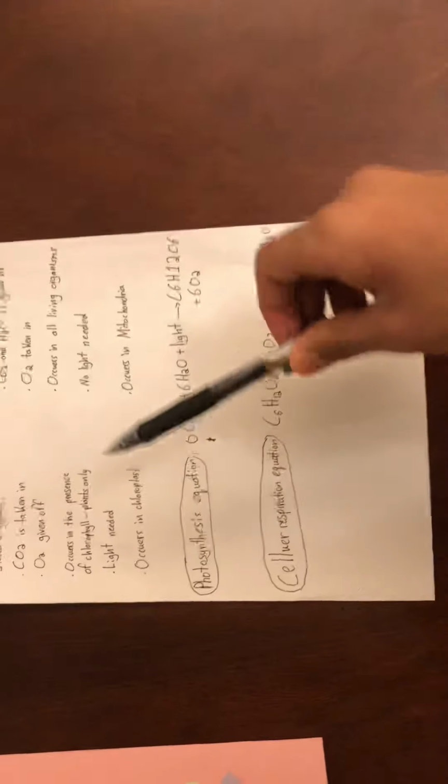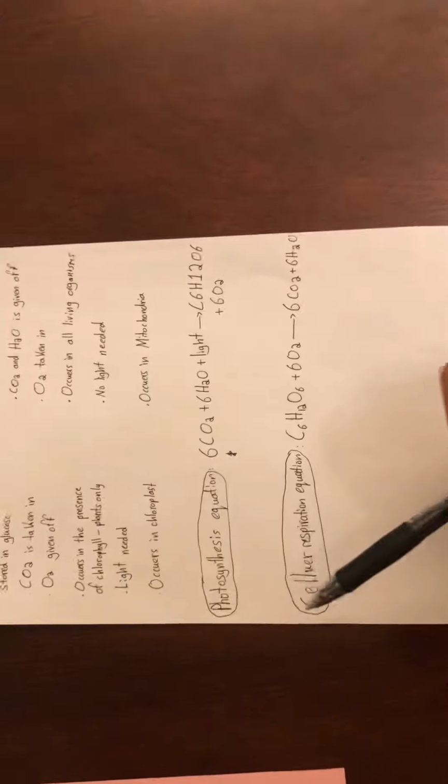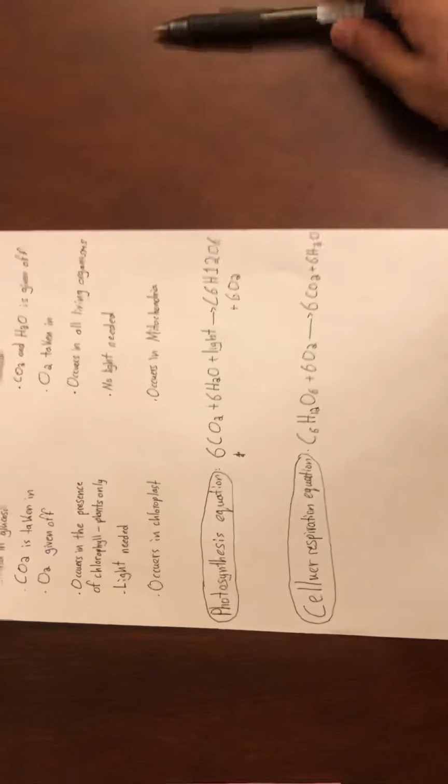So we can say that photosynthesis is almost like the exact opposite of cellular respiration. And thank you.